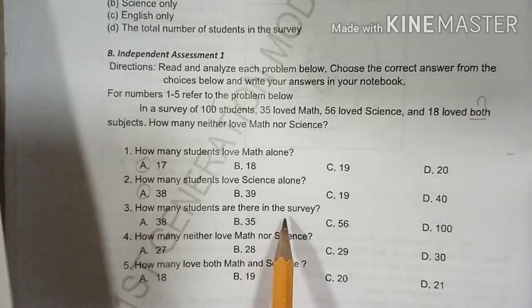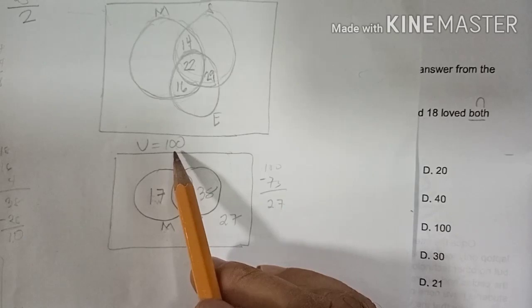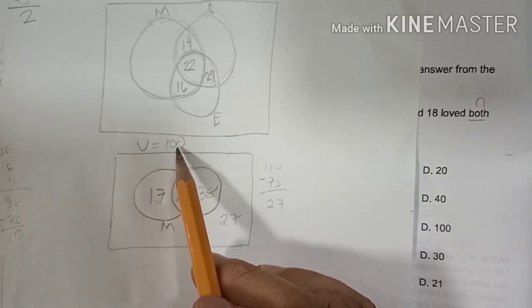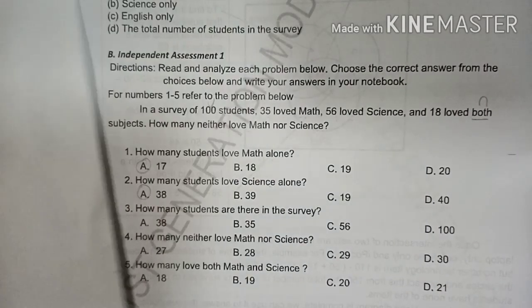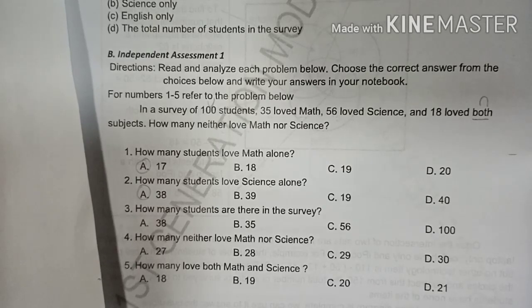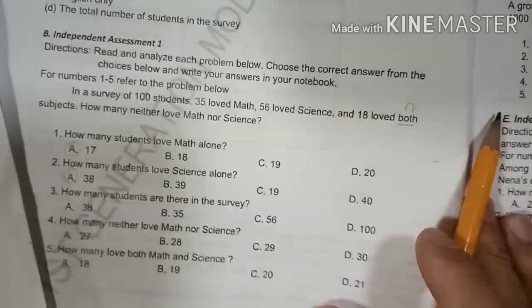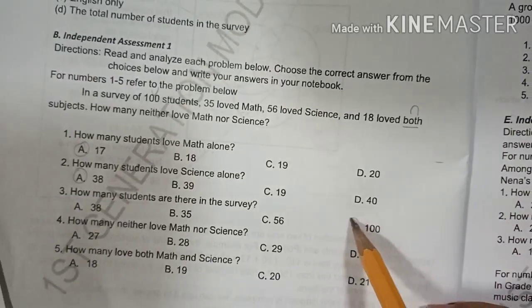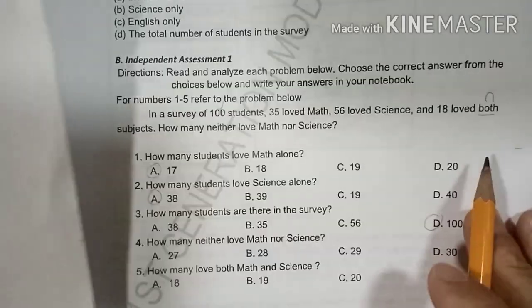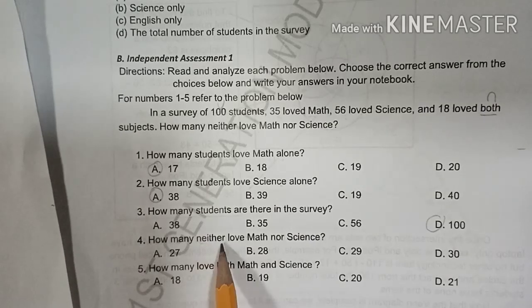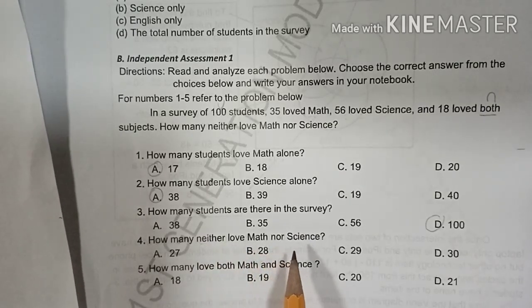Now, number 3. How many students are there in the survey? It's asking about the universal set. So the answer is 100. So therefore, the answer for how many students are there in the survey is 100. It's letter D. Number 4, how many neither love math nor science?